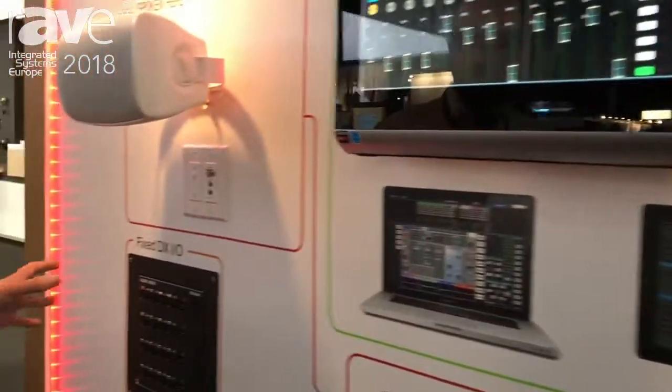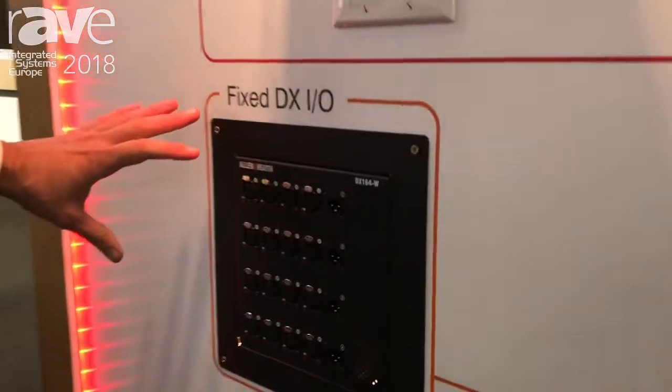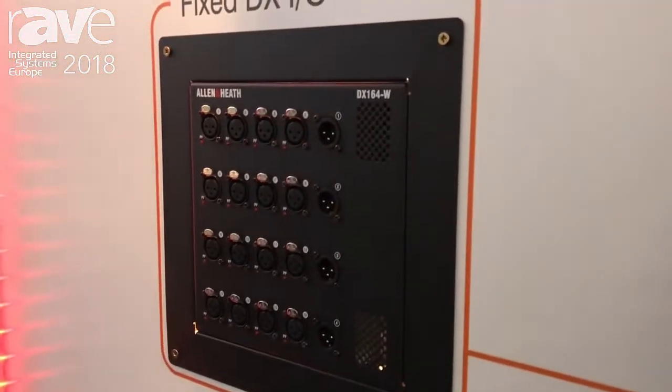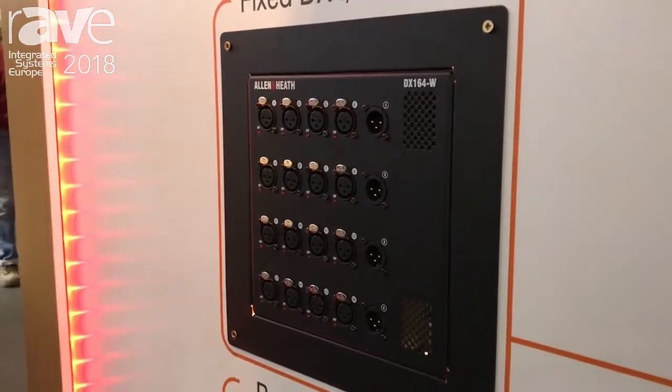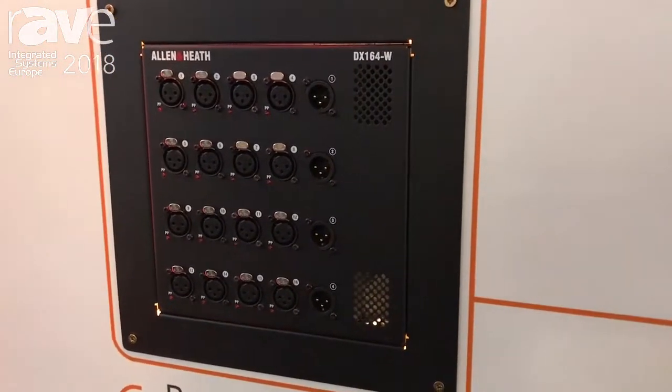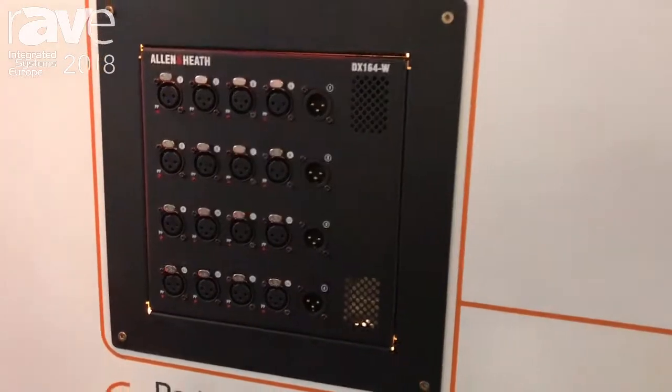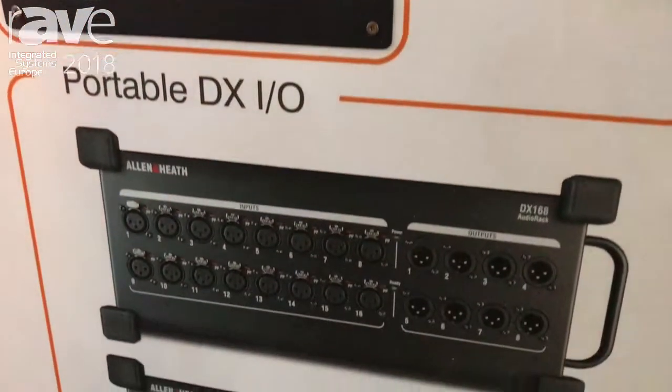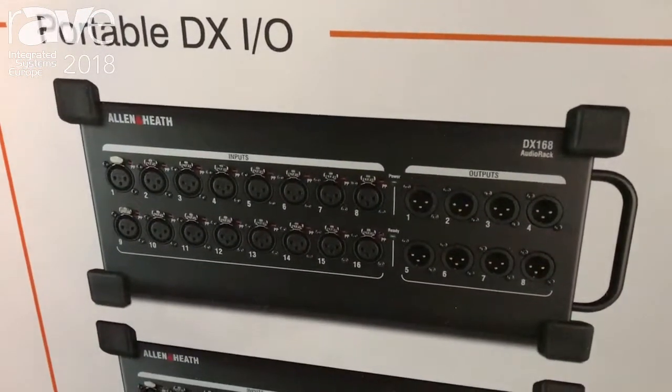We have fixed format I/O options, for example a DX164W, which can be mounted in a wall or in a stage floor pocket. There's portable DX expansion options as well, like the 16.8 pictured over here, and modular expanders as well.